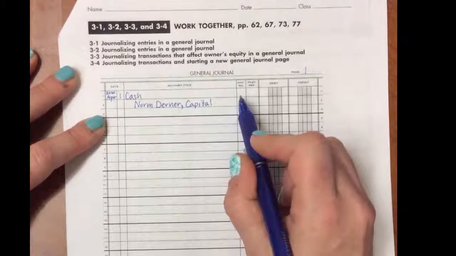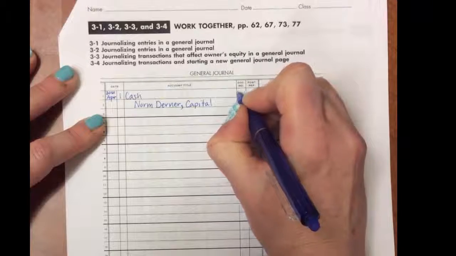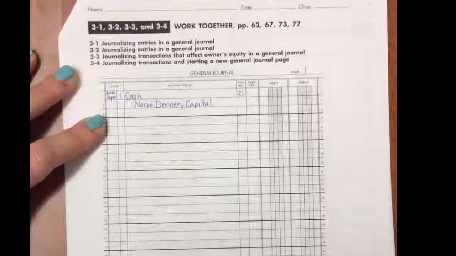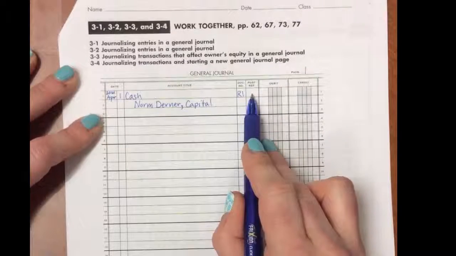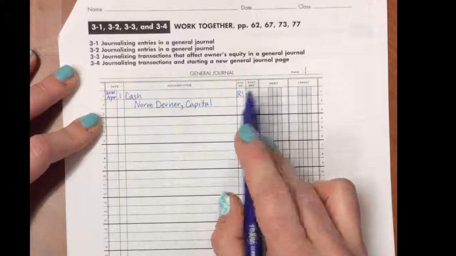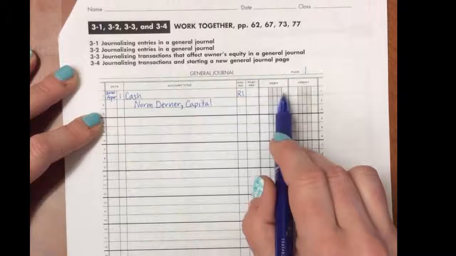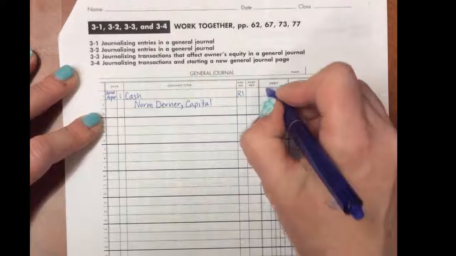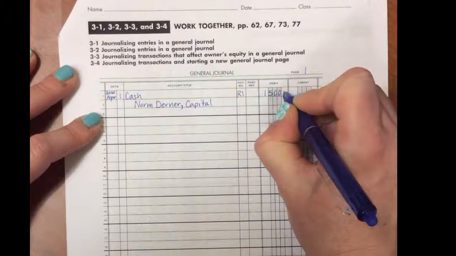Next, we put the document number. This is R1. R stands for receipt. So back on the top line, we put in an R1. We're going to leave post reference blank right now. We'll learn what that means a little bit later. And then we have a column for debit and a column for credit. So on our cash line, which is our debit, we're going to write in 1,500, and then we put a dash.